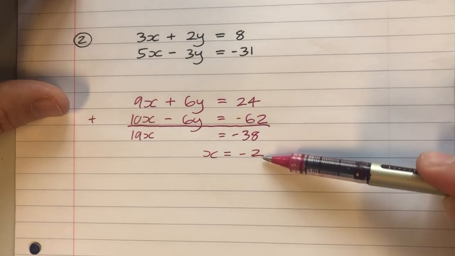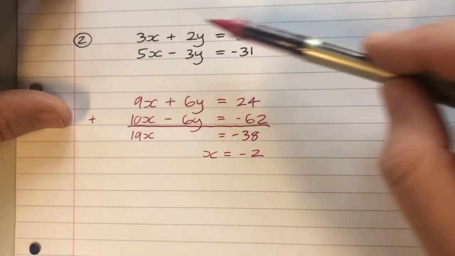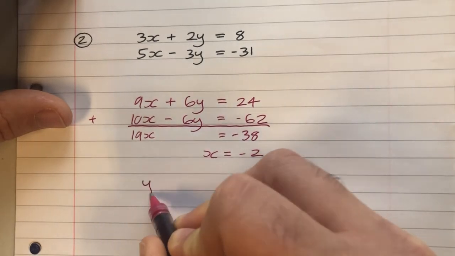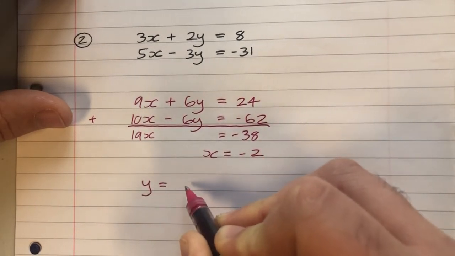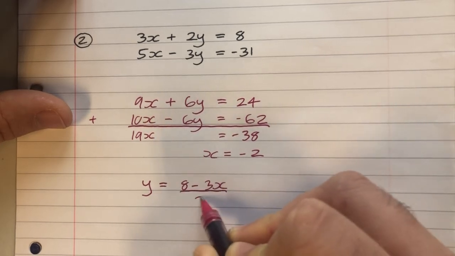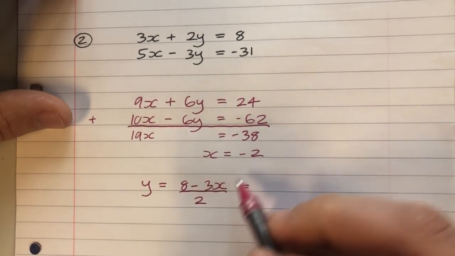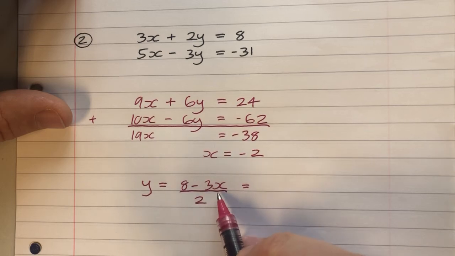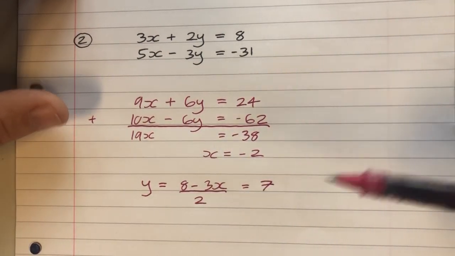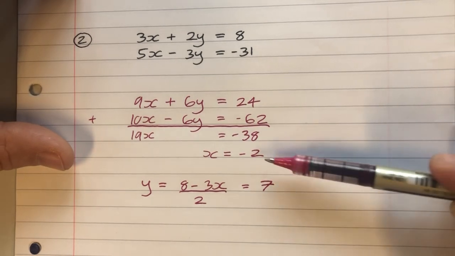Now that I've got my x value, I can plug it back into either one of these to find the corresponding y. So taking the top equation, y is (8 minus 3x) divided by 2. But x is minus 2, so that becomes 8 plus 6, which is 14 divided by 2, so y is 7. And again, just check that with the bottom equation.